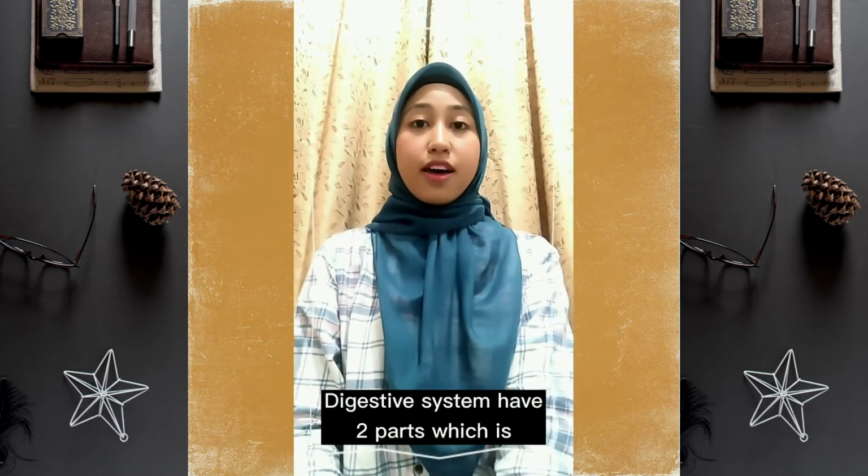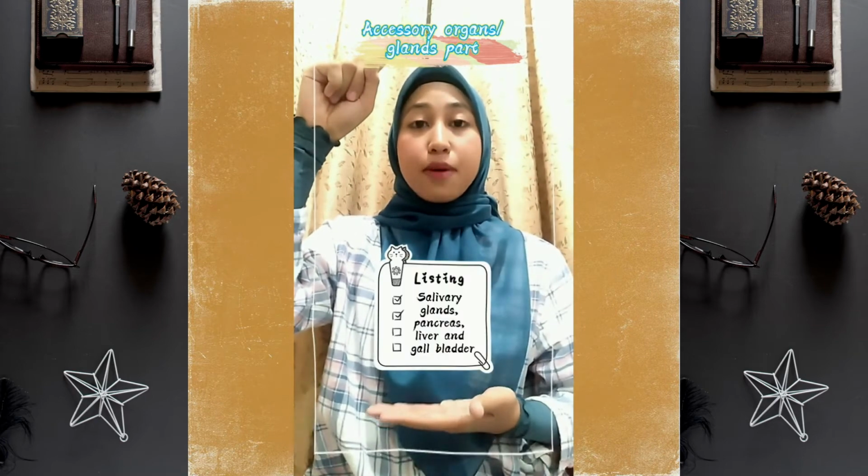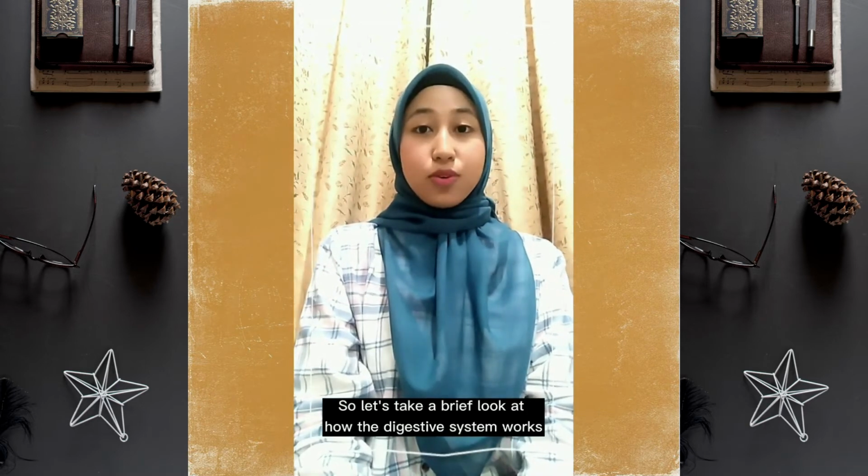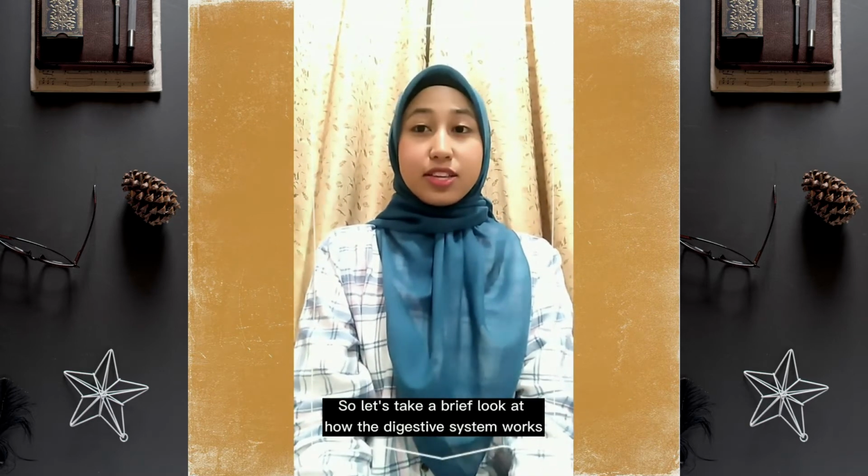The digestive system has two parts: the alimentary canal part, which is the movement of food from mouth to rectum, and the accessory organ glands part, such as salivary glands, pancreas, liver, and gallbladder. So, let's take a brief look at how the digestive system works.